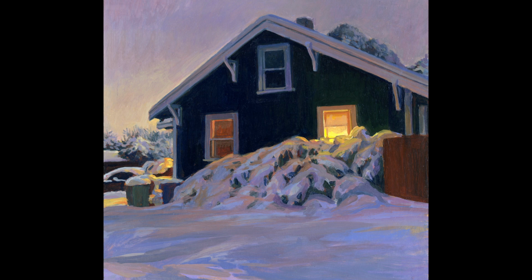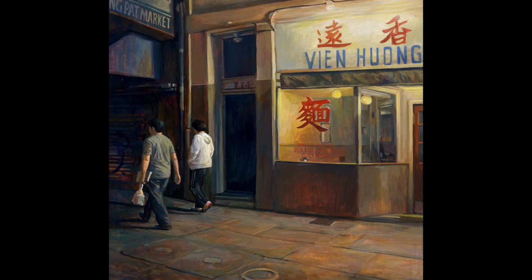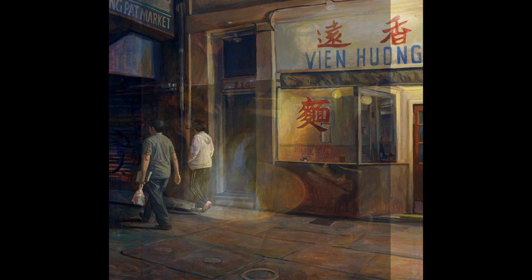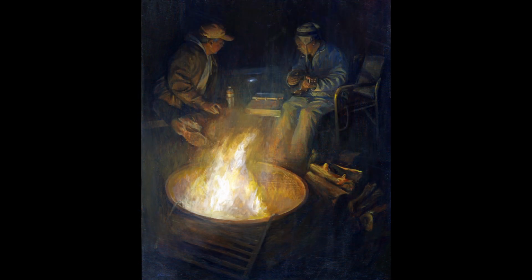Over the years, I developed my own acrylic style using the layer and glazing technique, which achieves a similar look as the old masters' oil painting.